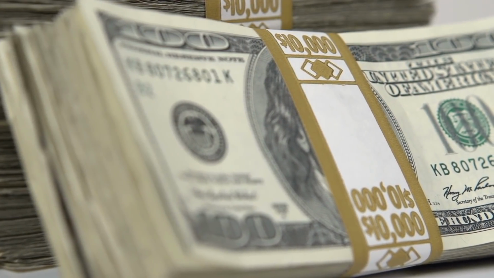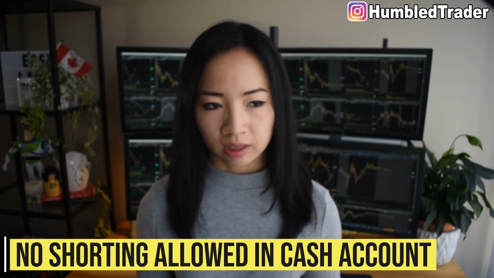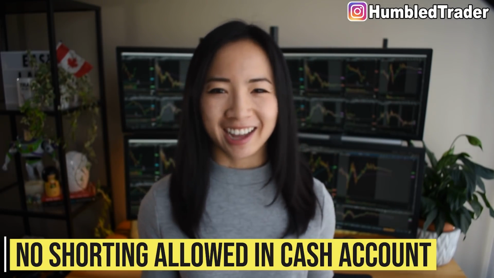And yes, obviously this method will only benefit you if you have a bigger account size of a couple thousand dollars. If you're trading with just $500 or $1,000, you really don't have much cash to work with, whether you're trading in a cash account or a margin account under PDT. Another downside that's worth noting is that you cannot short sell a stock with a cash account. But for most beginner traders starting out, it's better to learn how to buy or long a stock anyways.